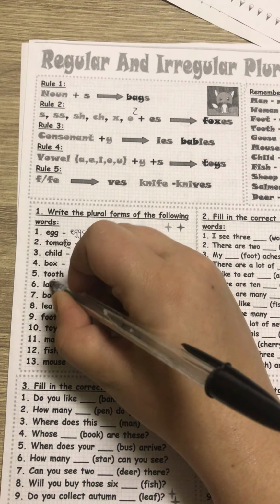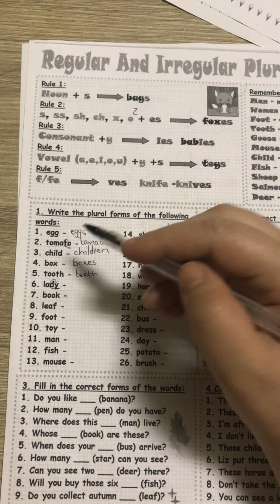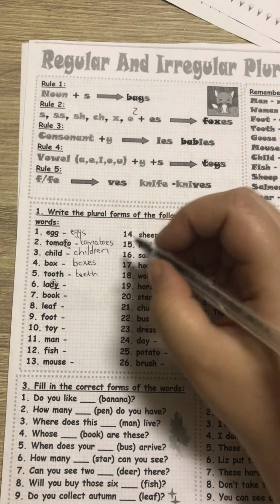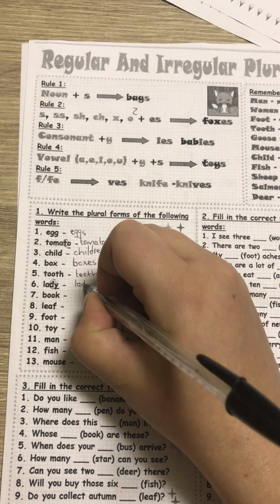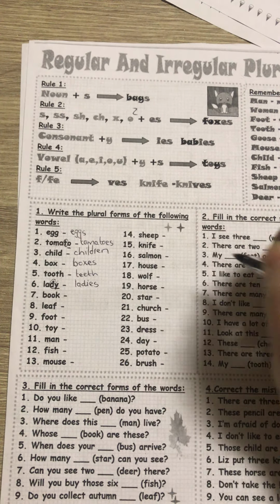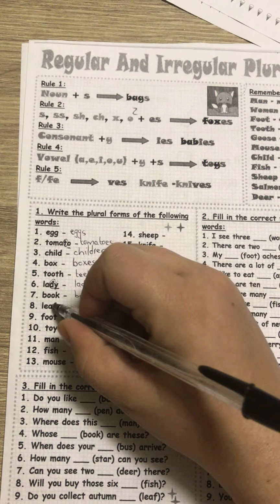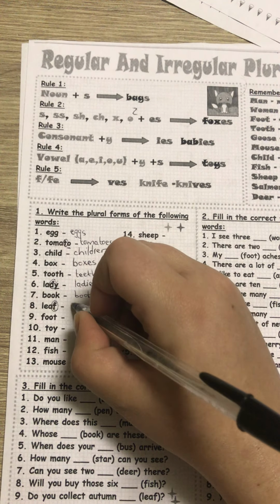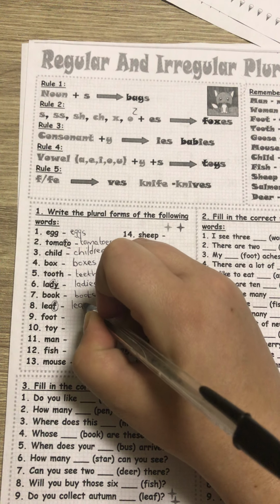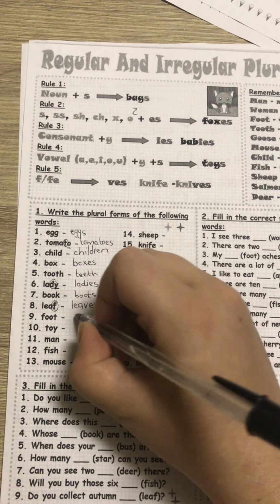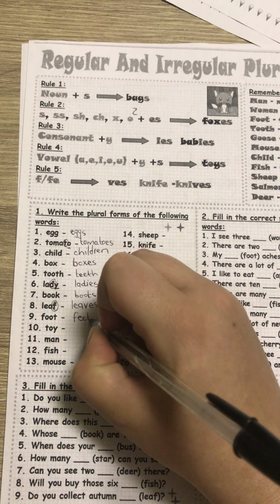Lady ends in a y. Now we have to look at the letter in front of it. It's a d. As soon as it's a consonant in front of the y, it becomes ies. Book, common noun, books. Leaf ends in an f. We know the rule is as soon as it is an f, it becomes a v and we add an es. Foot does not become foots, it becomes feet.